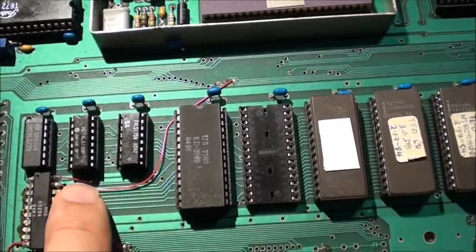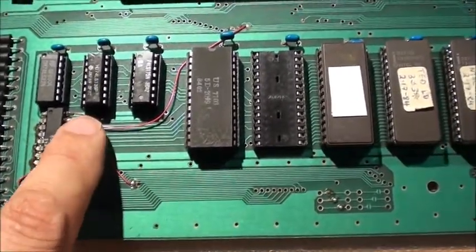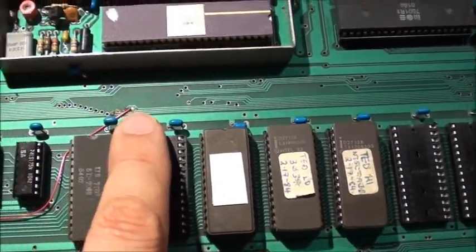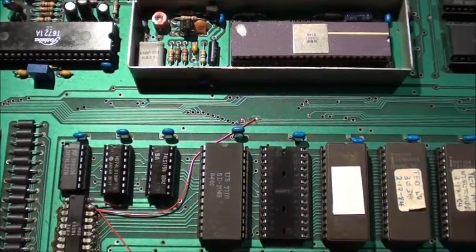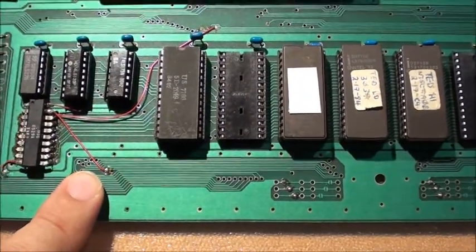The ground, which is here. Actually, no, I think I've got them the wrong way around. That one's the ground. That one's plus 5 volts. This link over here is providing the read-write line from the CPU, and this line here is the actual chip select signal from the PLA.